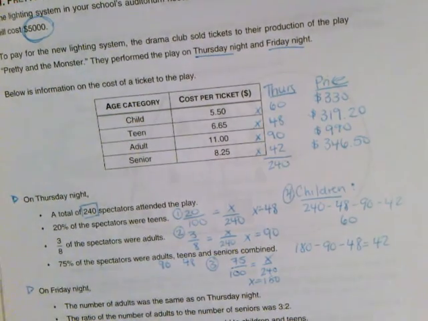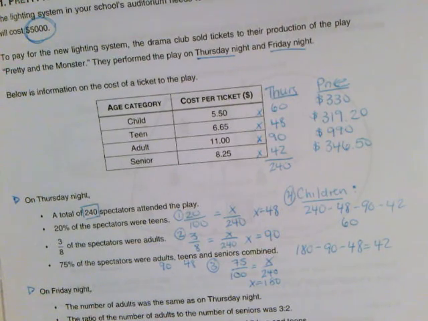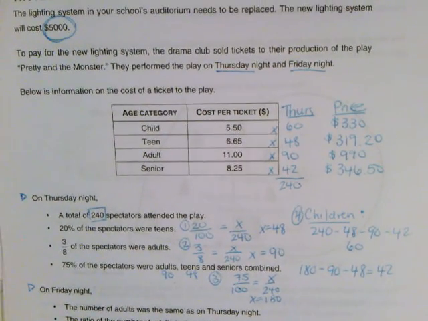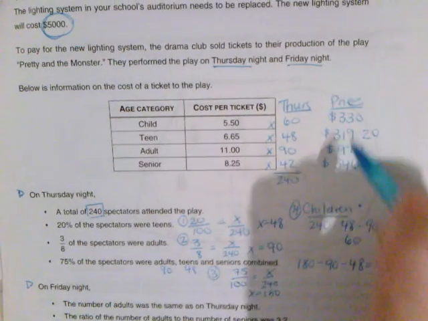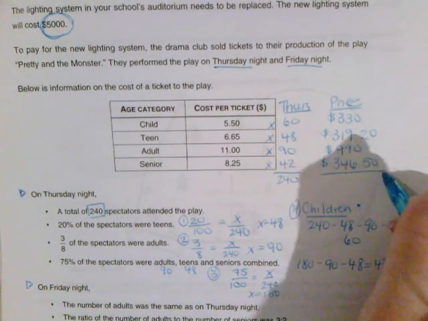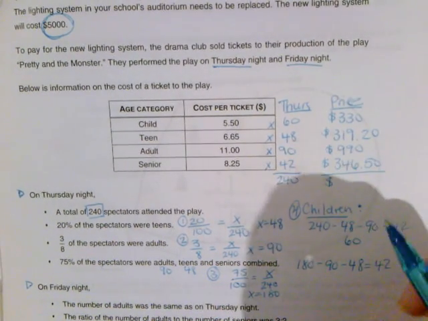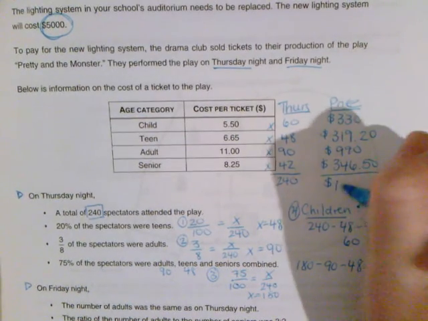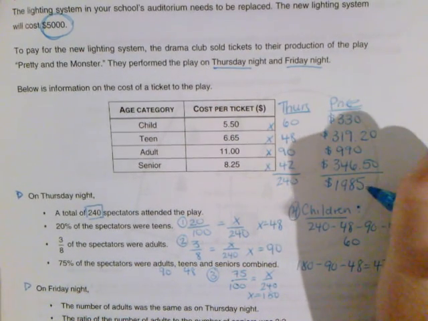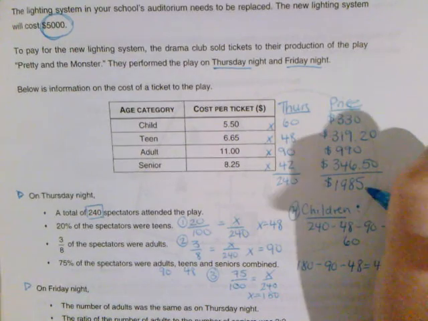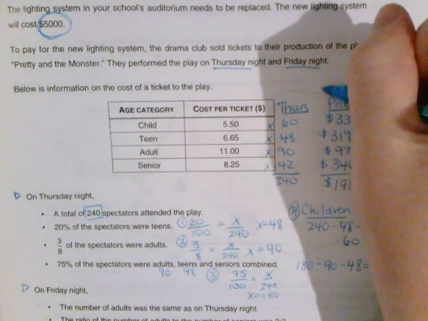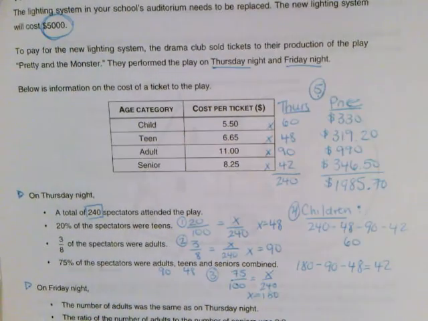Okay, so I'm just checking my own paper because I already did all of these calculations. I just don't want to waste time while we're doing the video and make it longer than it needs to be. So when you add all of this up, that will give you the total amount of money that they make on Thursday night. So this should be $1,985.70.